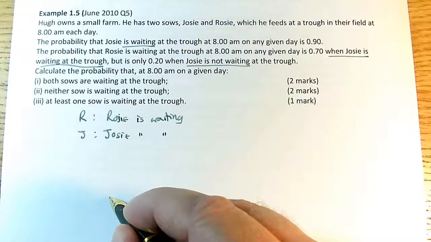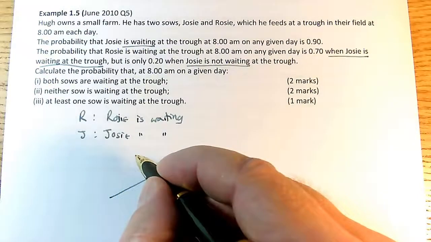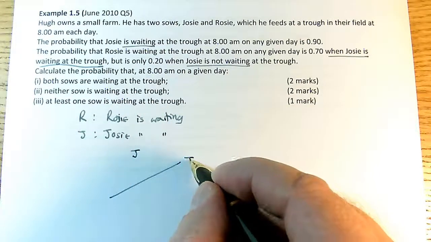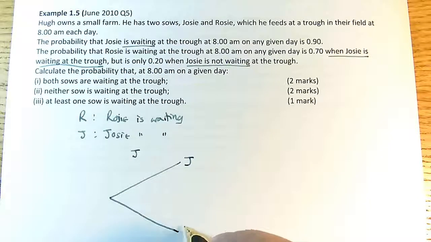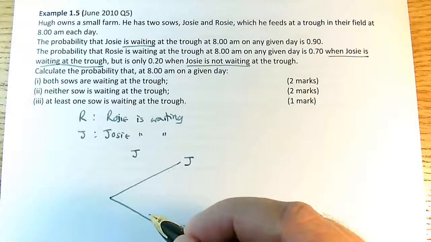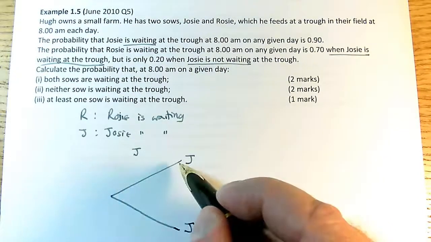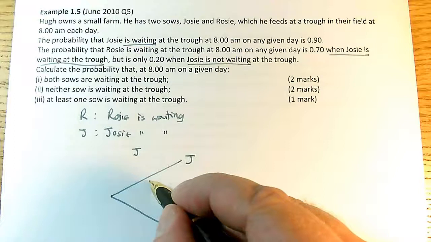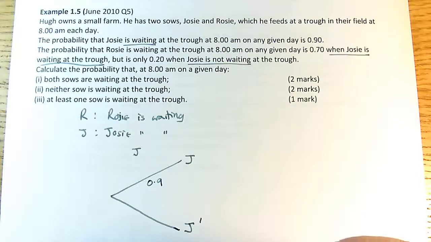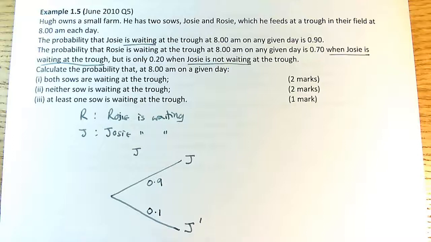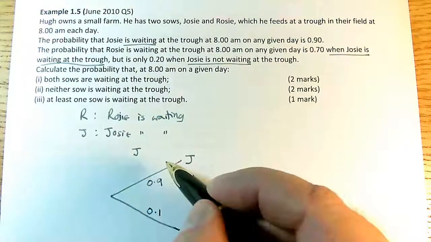What we label on the branches, the first branch is going to be for the one that's not conditional. It's going to be for J. So it's going to lead either to J or to J dashed. Notice that I show the outcomes at the end of the lines. What I put on the lines themselves are the probabilities. So the probability of J happening, starting from the beginning, the probability that Josie waits, is 0.9. So the probability she's not, well, these cover all the possible cases, so this must be 0.1. So my first stage of my tree diagram is for whether or not Josie is waiting.